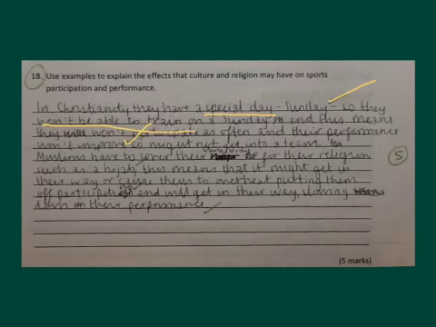Then changing over to look at Muslims. So talked about covering the body, wearing a hijab. So they've given an example. Remember, it asks for examples. So they've given an example of a religion and an example of a piece of clothing. And then might that be a problem? Might get in their way, cause them to overheat. Really good point. Putting them off participation.